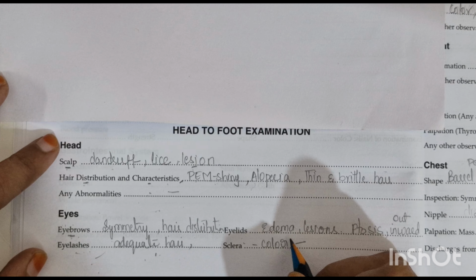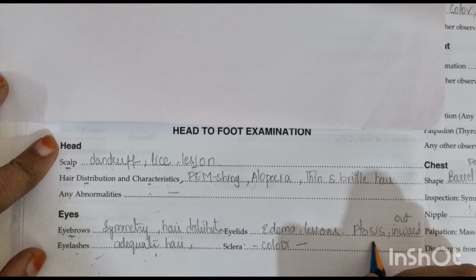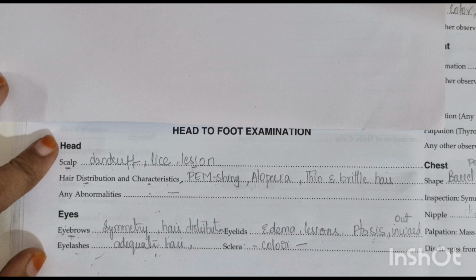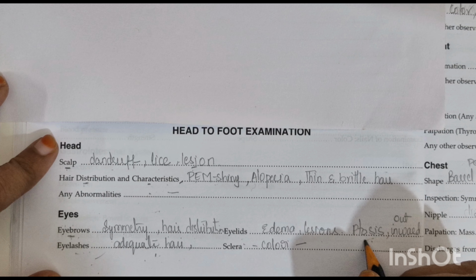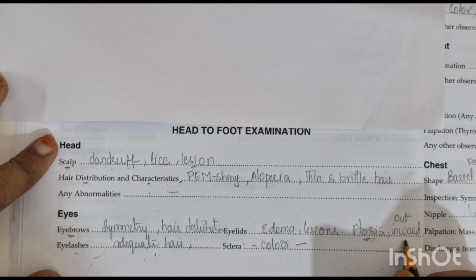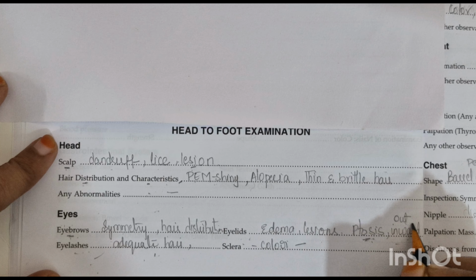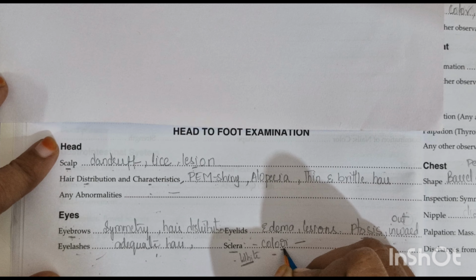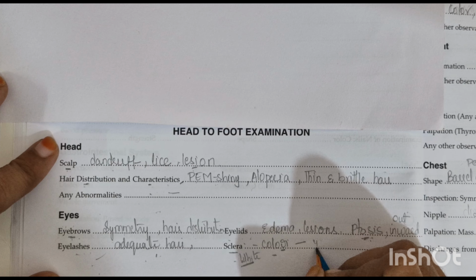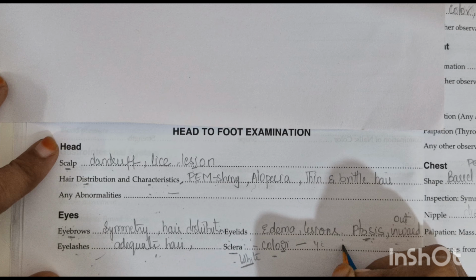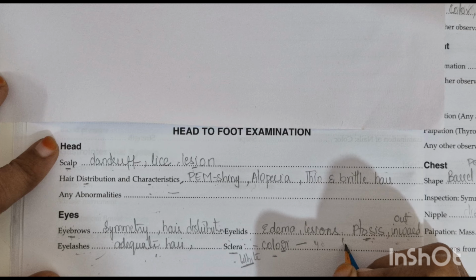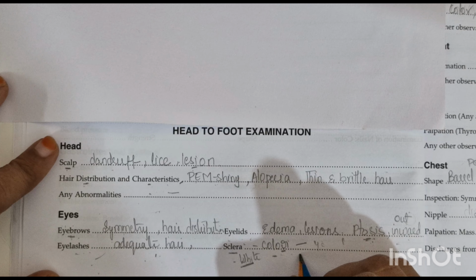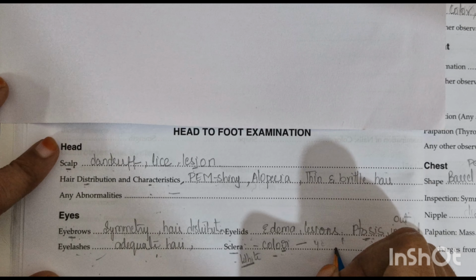In the eyelids, see whether edema or lesions are present. Ptosis means drooping of the eyelids, which will indicate cranial nerve damage. Also see whether the eyelids are turned inward or outward. For the sclera, you have to see whether it is yellowish in discoloration or red in color. Whichever color is present, you have to write it, and also whether there is swelling or discharge.